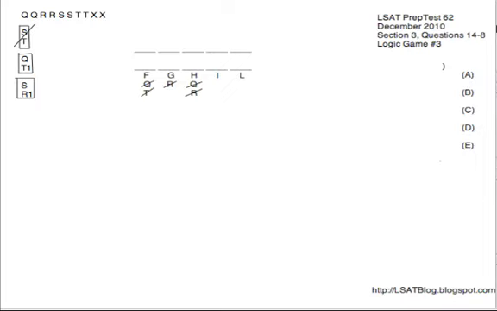This is the management skills conference game. In this game we are assigning or matching the people Q, R, S, and T with one of the conference's talks, F, G, H, I, and L. Now I've laid out a bunch of stuff here, but don't worry, I'm going to explain all of that.